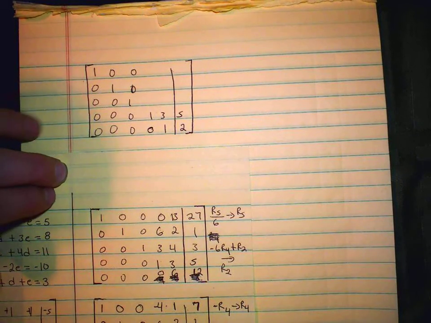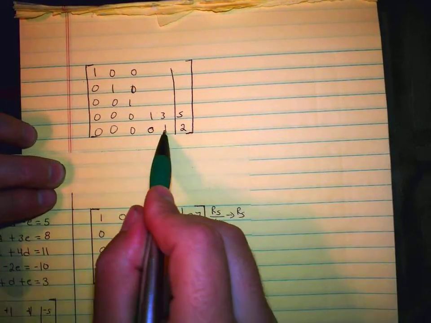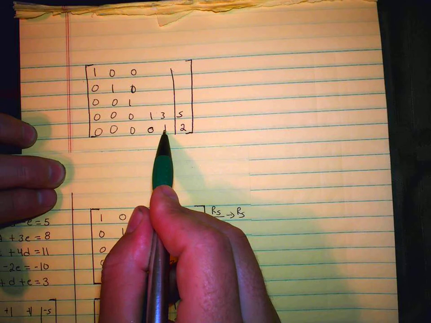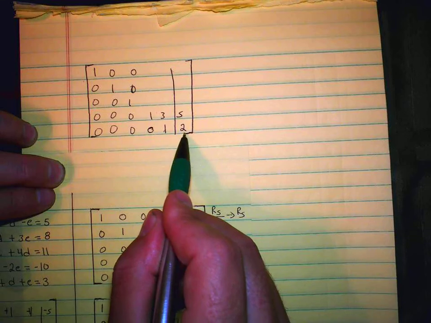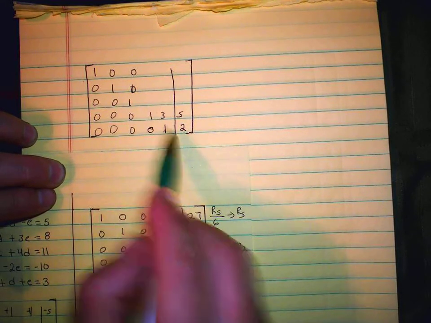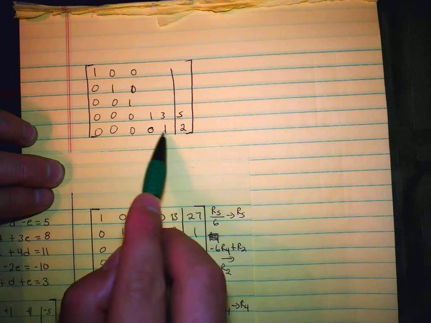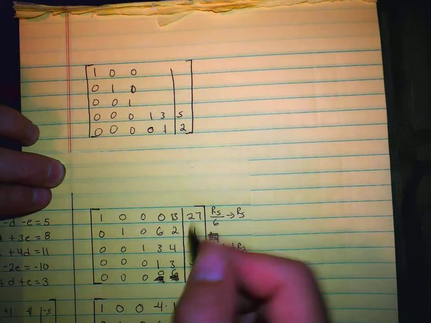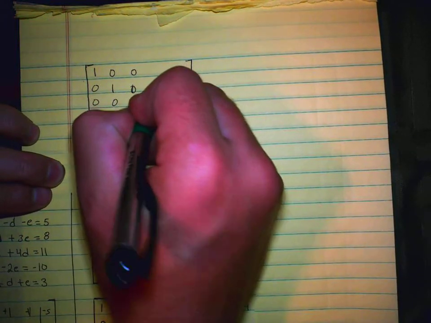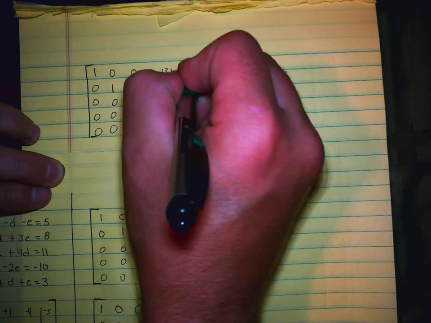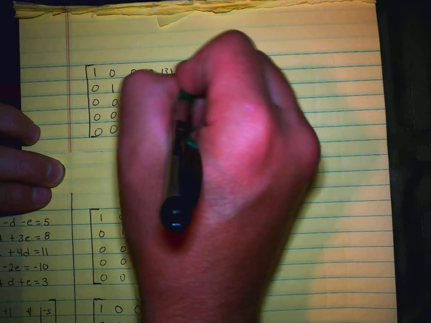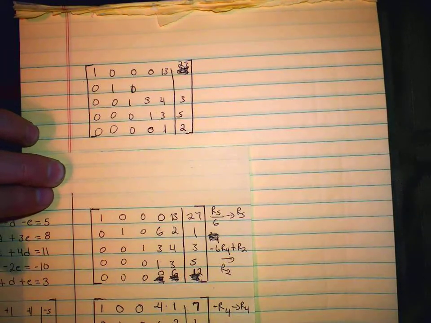So what we found out so far right now is that E is a positive 2. That's what this column now tells us, because remember, this is our E column. It was A, B, C, D, E. Okay? Now, row 3 is not going to change, so let's go ahead and write down row 3. Row 1 is not going to change. Let's go ahead and write down the rest of row 1. Oops, 27, not 24. Alright?